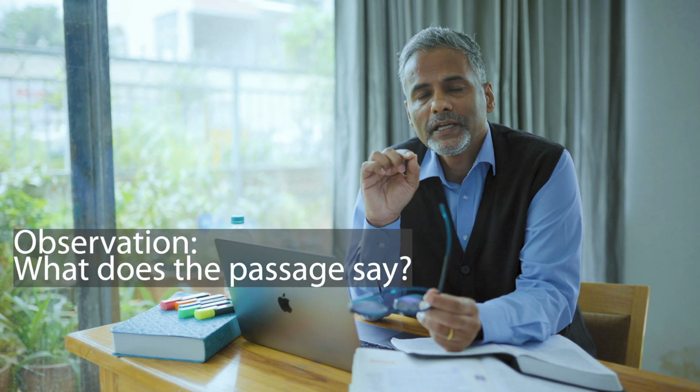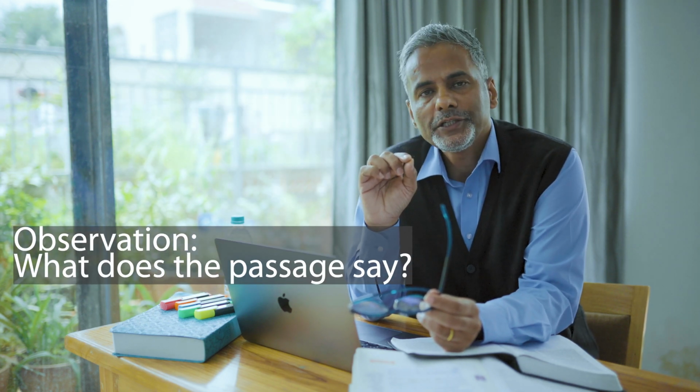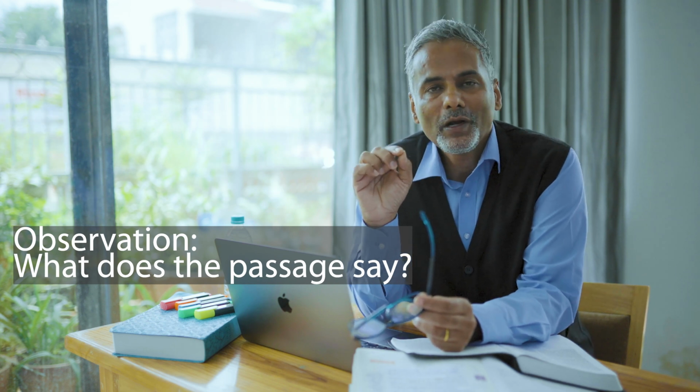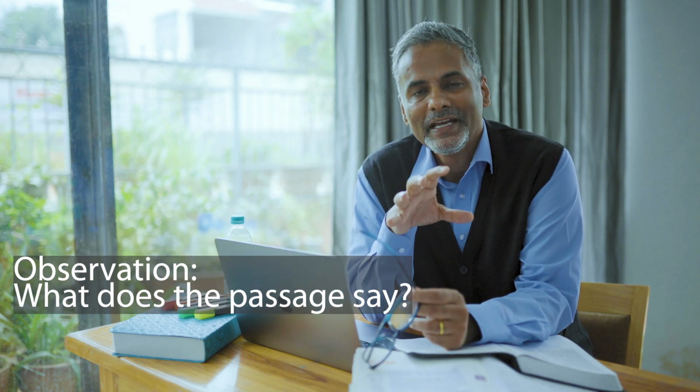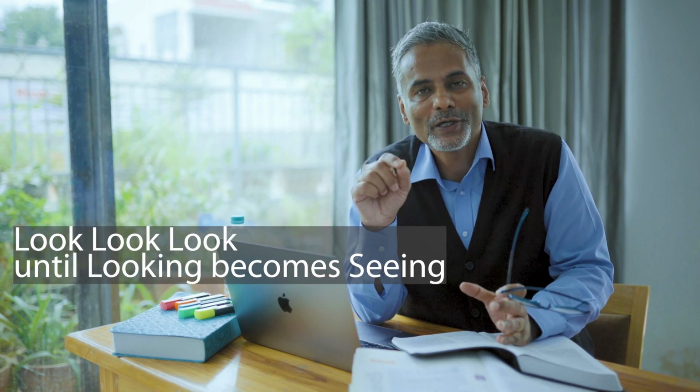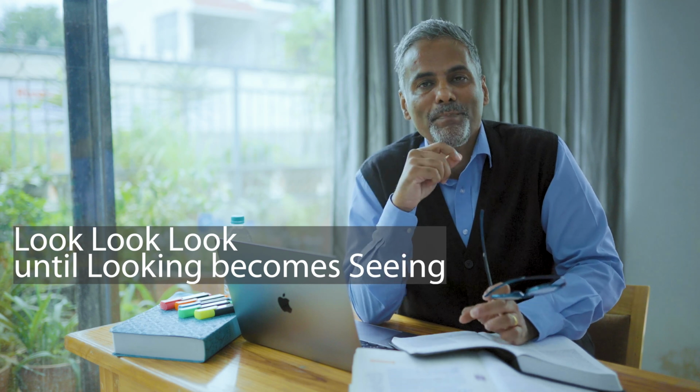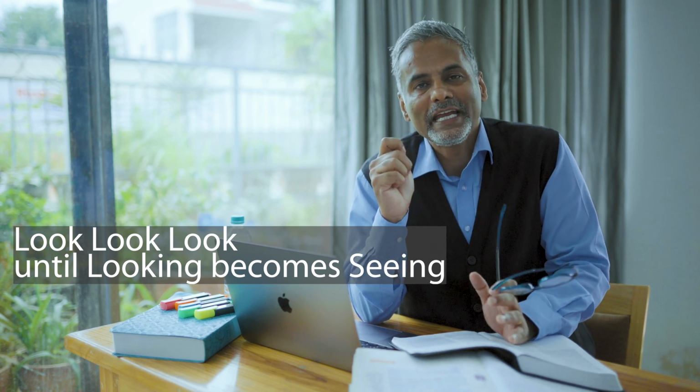Step number one is observation. Observation is extremely important. In observation, you're asking the fundamental question, what does the Bible passage really say? If you're reading a letter in the scriptures, you're basically saying, what does this letter actually say? You're not jumping to conclusions, but you're just observing. The key phrase here is, look, look, look, until looking becomes seeing. You're almost like an investigator, like a detective. You're entering into the text and you're observing everything that is written in the text.